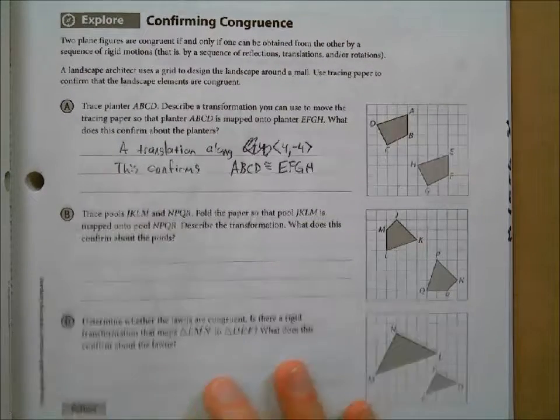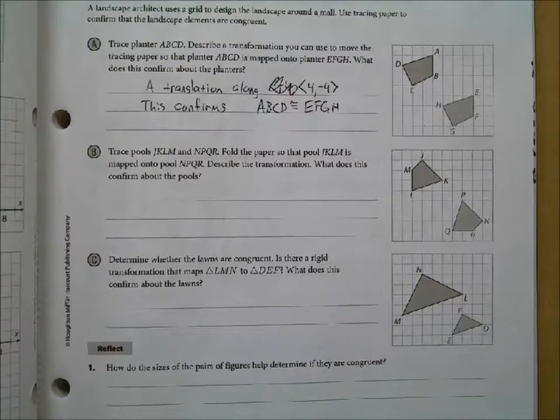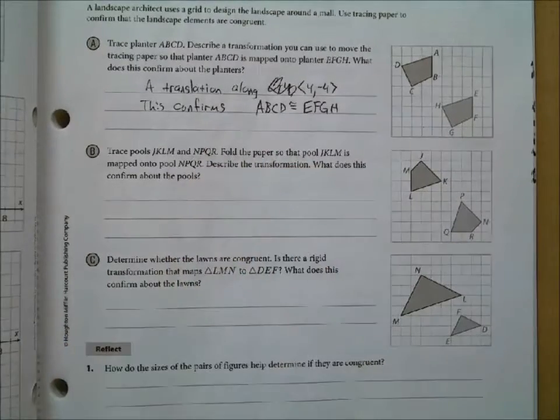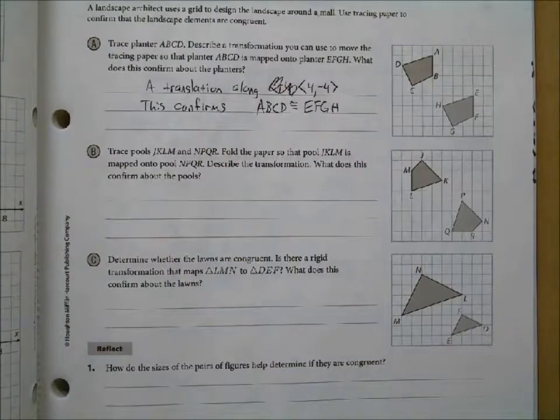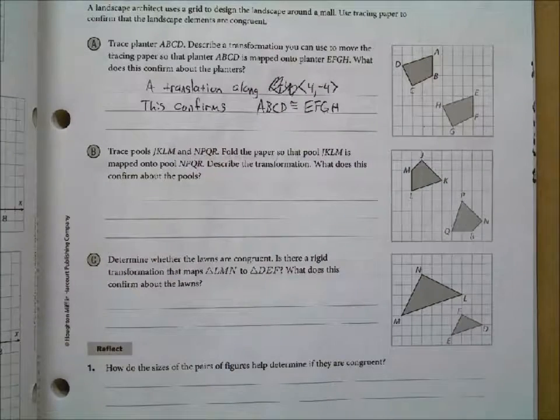We have now pools JKLM and NPQR. Fold your paper so that JKLM is mapped onto pool NPQR. Describe the transformation. So what kind of transformation here would map these two onto one another? What kind of transformation is that? Jake?